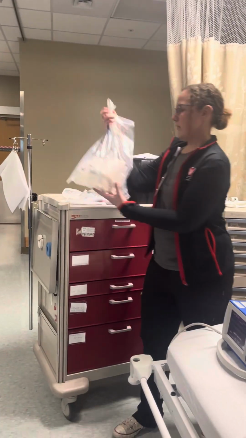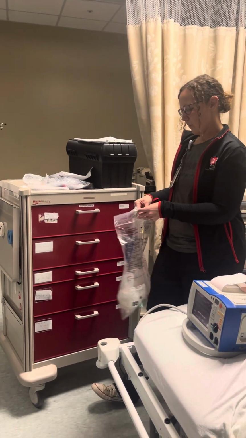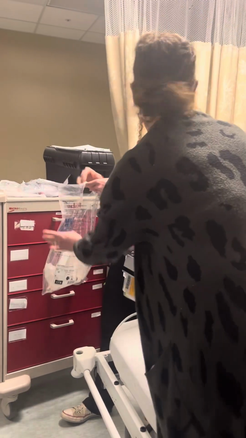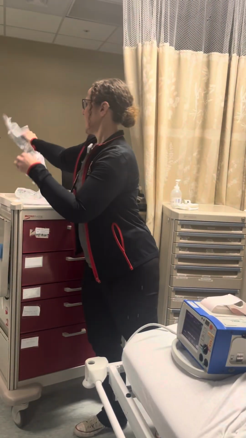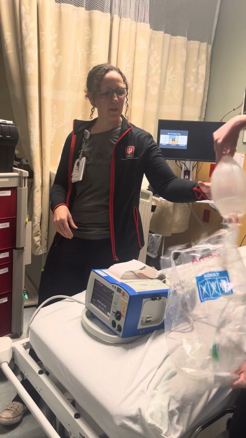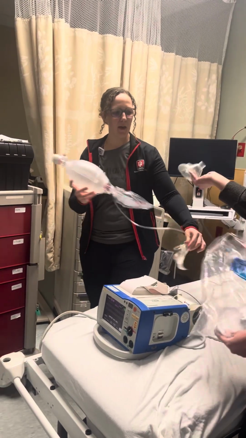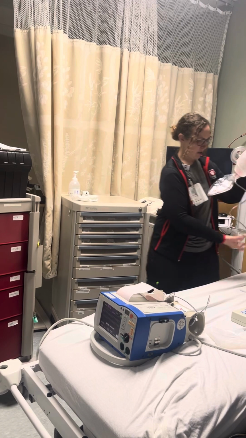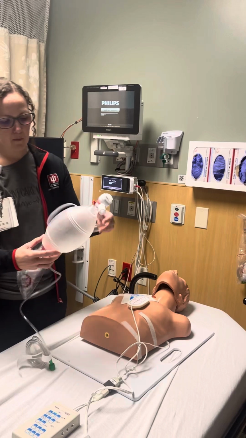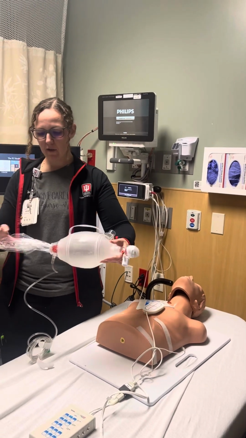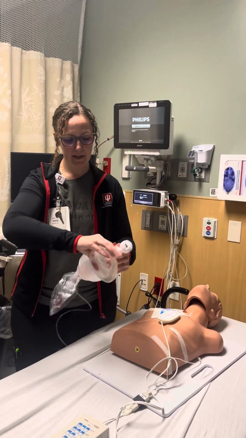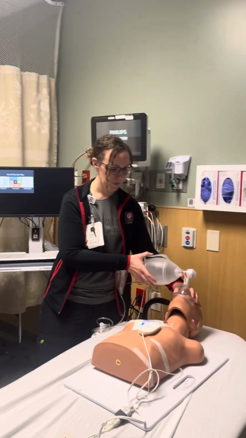So if they don't have an advanced airway, you're just gonna get your ambu bag, or if they have an advanced airway. Do you want to open this? We could use the practice one. Keep that one nice. So when you grab your ambu bag, you want to grab the ambu bag and the mask out of there. You're going to hook this up to your wall oxygen and then just turn it completely up. Make sure this is out, and when you have the oxygen on, you want to make sure this bag is completely full. Put your mask on here, and then you can bag your patient.